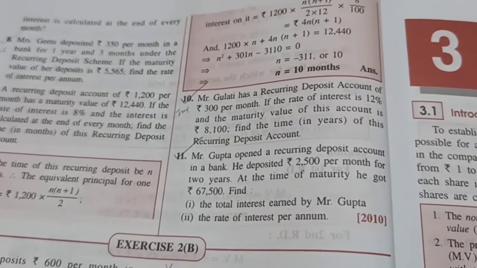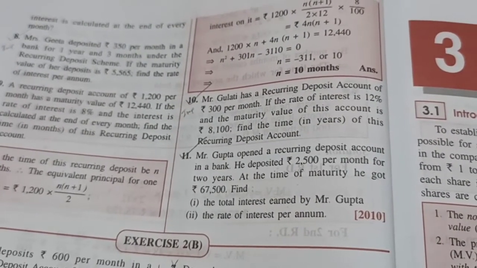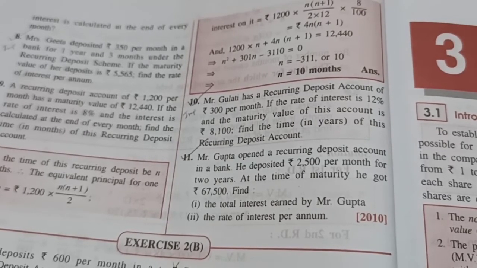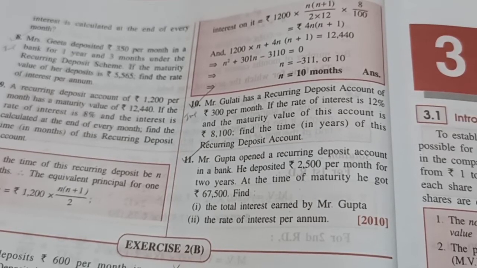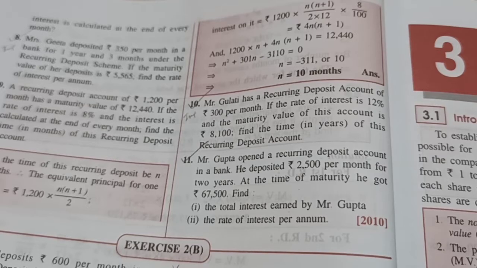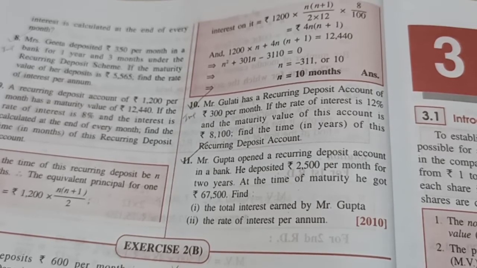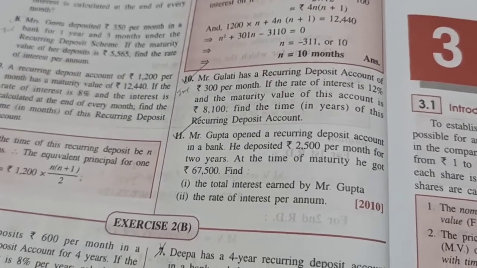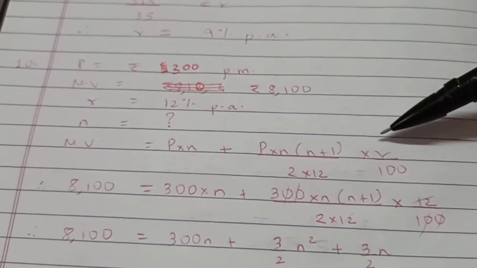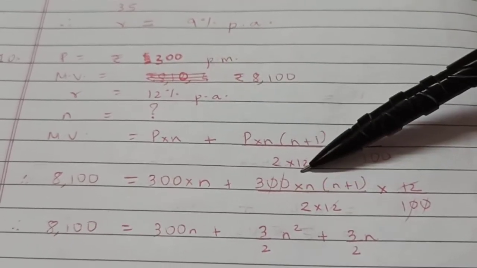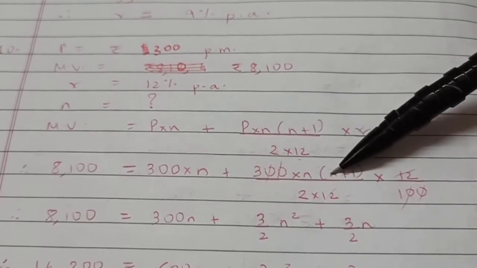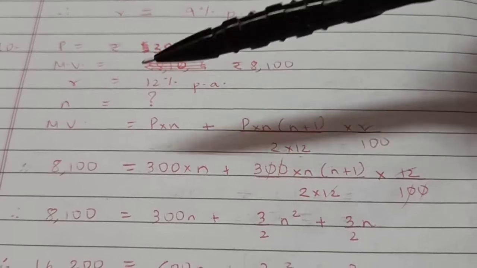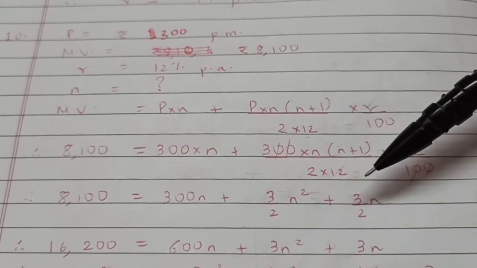Next, the 10th sum. That is also IMP. In this sum, the RD account has a per month installment of rupees 300 and the rate of interest is 12%. Maturity value is also given, and this time the time is required in years, that is n is to be found out. So after writing all the data, I use the formula and I substitute the values, but the challenge here is I see n at various places, n out here, here and here. That's the unknown variable. We have to solve this equation to get the value of n.